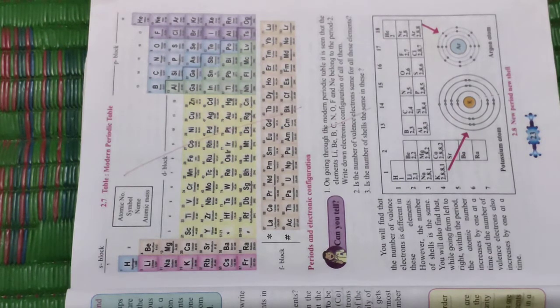18 groups are there. Apart from this modern periodic table, you observe in this picture that downwards 2 periods are there. Your block is written here, that is the lanthanide and actinide series. What is the position of this series? It is below the modern periodic table.